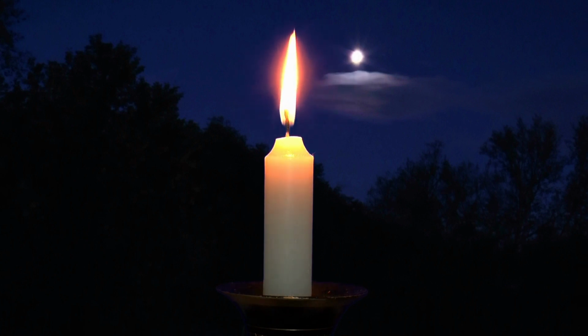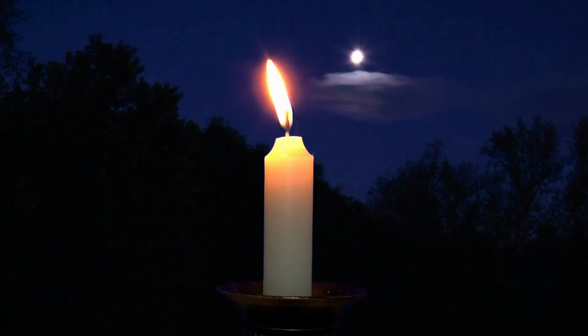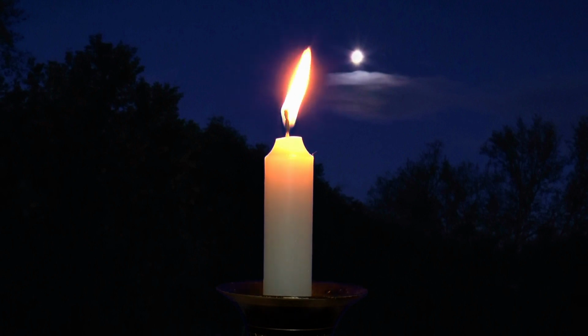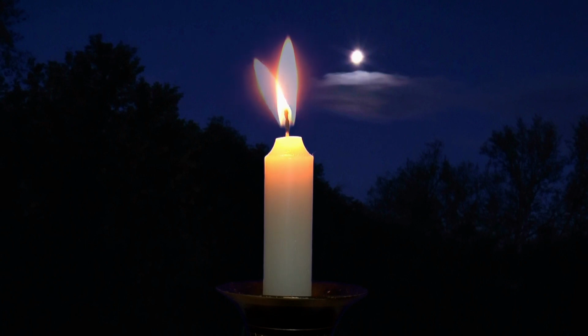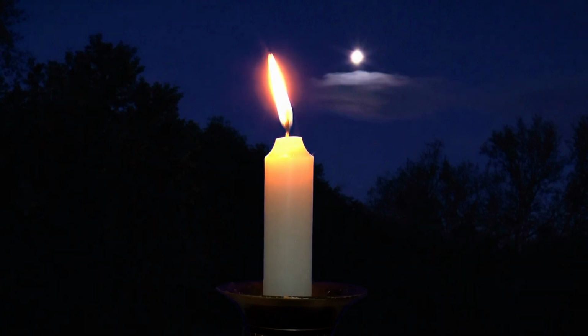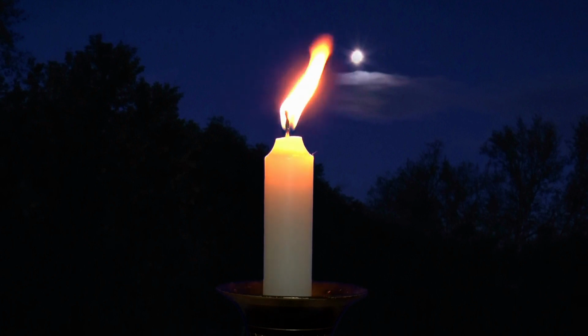Inhale as you raise your shoulders. Then relax as you exhale and lower your shoulders into a comfortable position. Continue to breathe smoothly and gently as you continue the candle visualization relaxation.